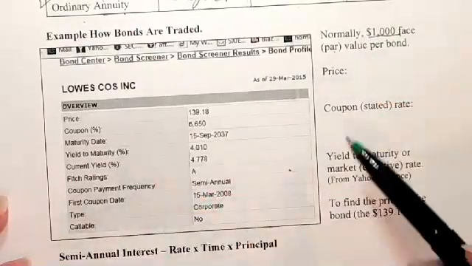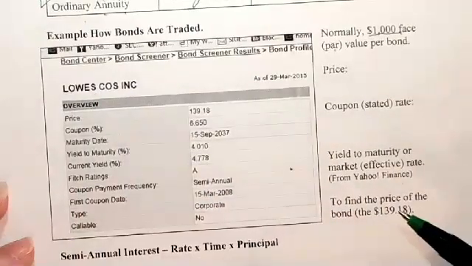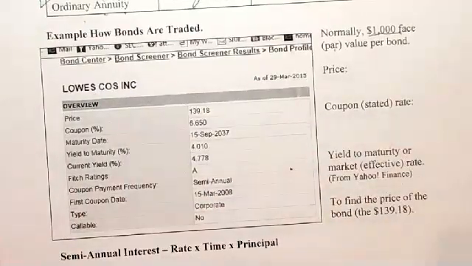I just got this off of, I think it was Yahoo Finance. So this was just one for Lowe's. In this chapter, we're going to do that original issue from the company standpoint. But if I'm an investor, I don't have to buy it when it's originally issued. The whole point of bonds is you can trade them.